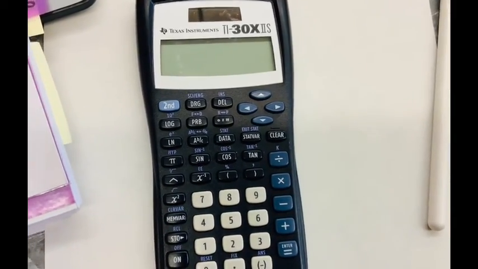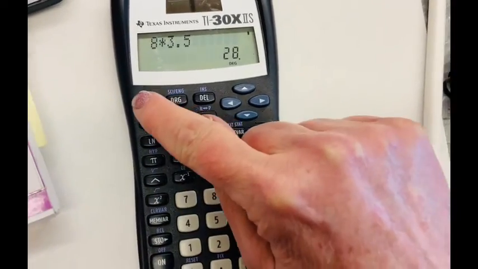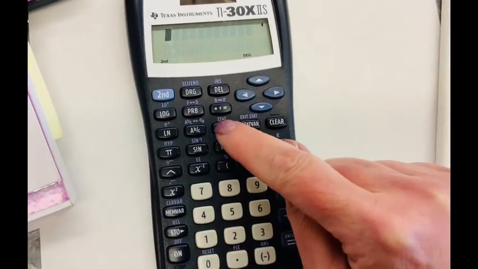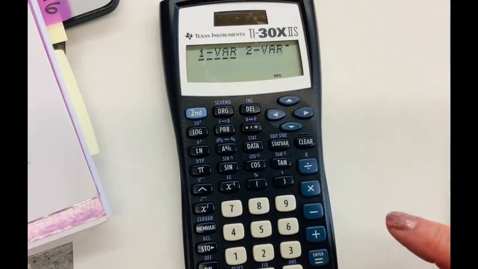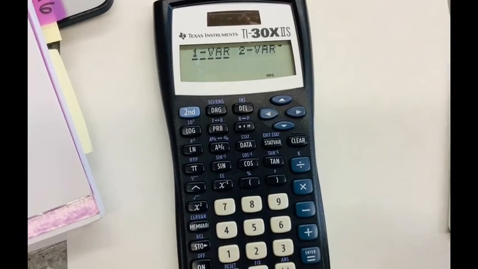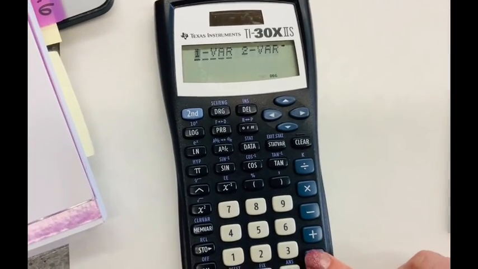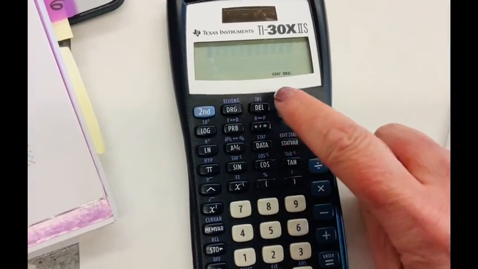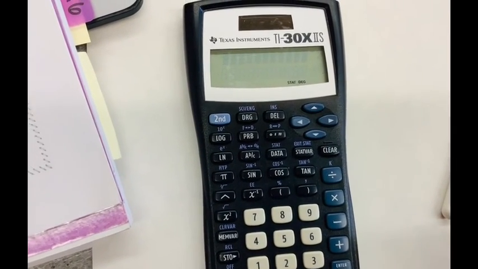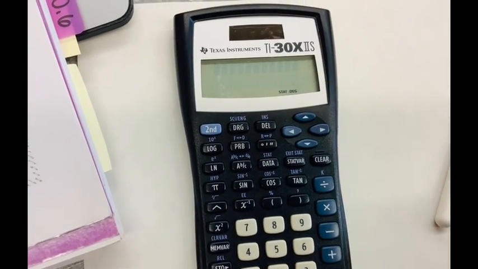So I'm going to enter my data. First I'm going to hit second, so clear out whatever I have. I'm going to do second and then data. And it says one variable or two variable. So I'm going to hit enter. Now you see right there on the screen it says stat, and that means I'm in stat mode. If you don't see that, then you need to go back and do that again.